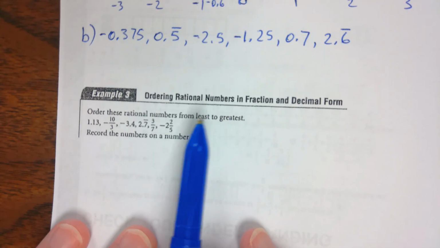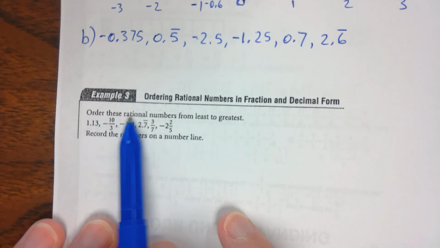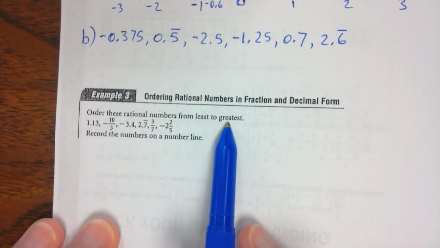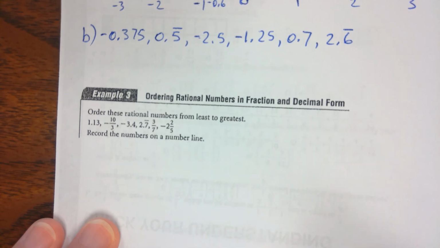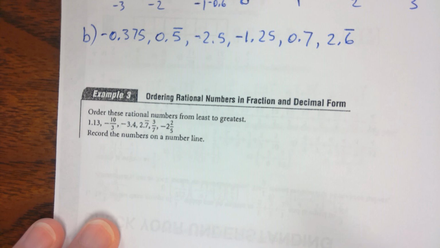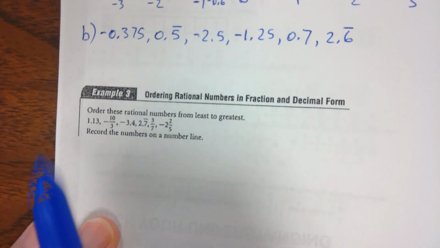Okay, example 3. Order these rational numbers from least to greatest. Similar. It's the same, isn't it? Ordering fractional numbers and fractions and decimal form. Okay, so why don't you guys try this one? Right, try this one now.